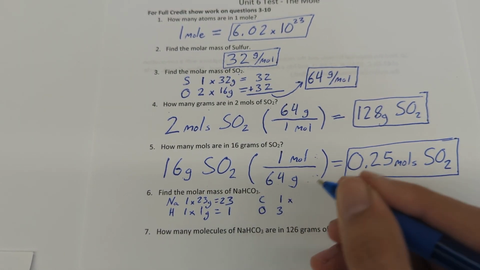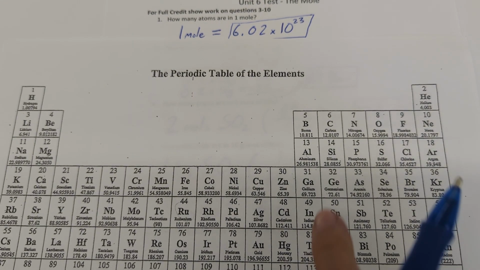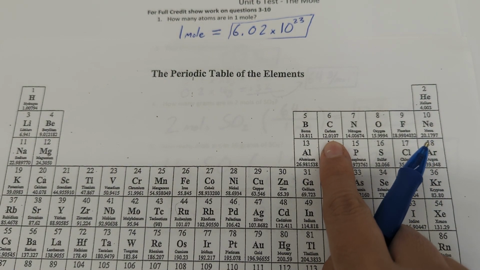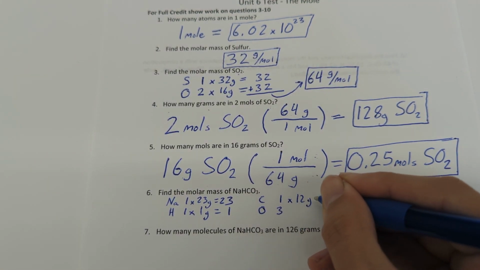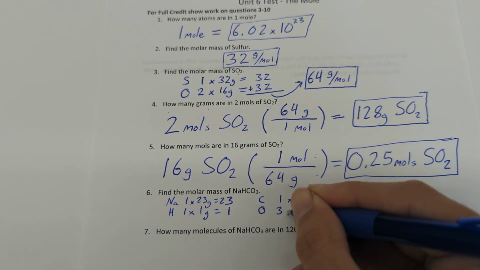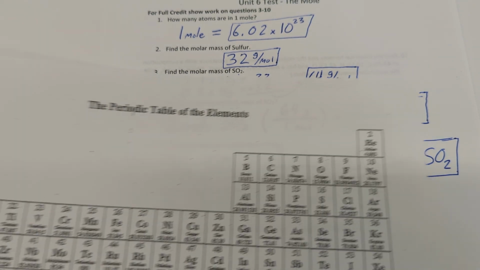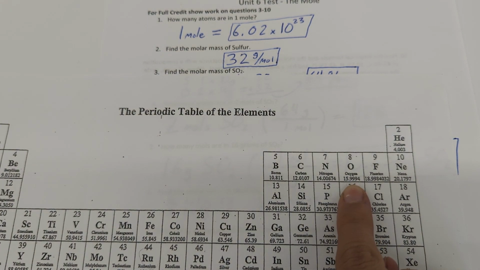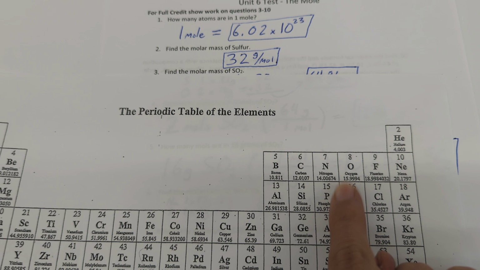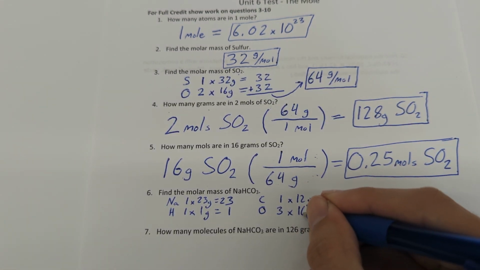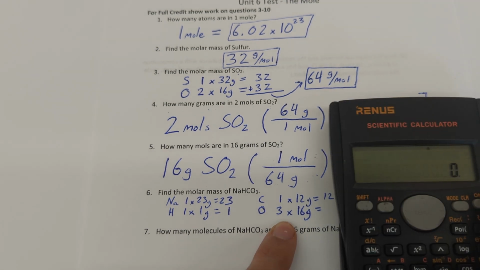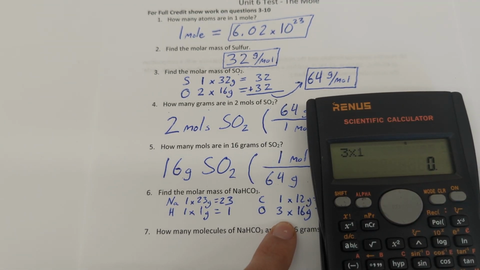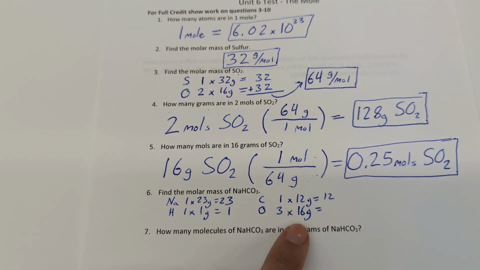Carbon, I got 1, and we can find carbon right up top here. That would be about 12 grams. And oxygen, we've done oxygen before, but let's review how to find it. Right there, 15.99, about 16. So 1 oxygen weighs 16 grams. So 3 oxygen would weigh 3 times 16, 48 grams.